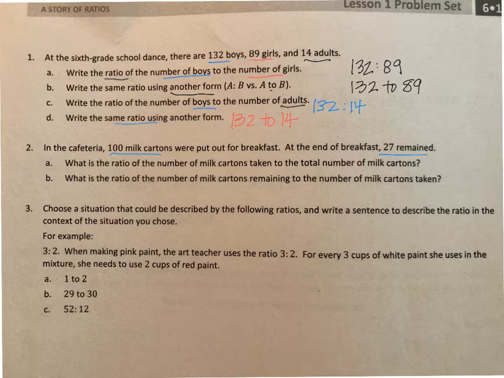Whoa. Well, what is the ratio of the number of milk cartons taken to the total number? So I started with 100. There's 27 left. So there's my 9, there's my 3, my 7. So total taken is 73. And then the total number they started with was 100. That's my ratio for the A part.